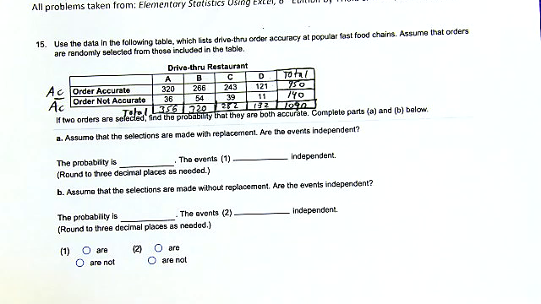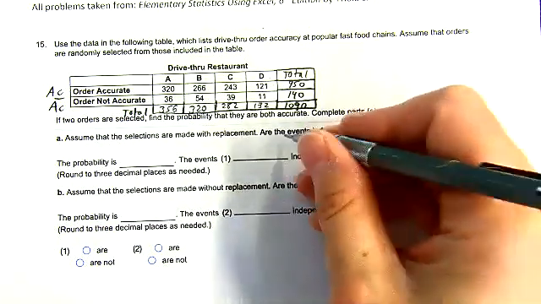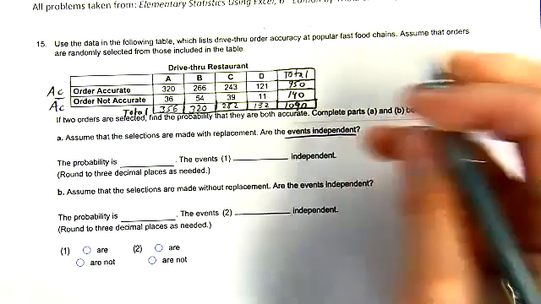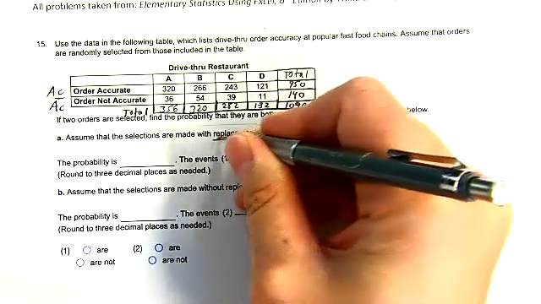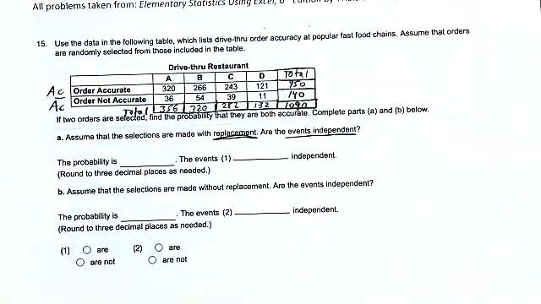Does this make sense? Because I replaced that paper and I swirled it around. So now when I go in and reach in again, it's just like I've reached in for the first time. It's no different. That is what we call events being independent. Because I replaced that piece of paper, it's like I just restarted the experiment all over again.